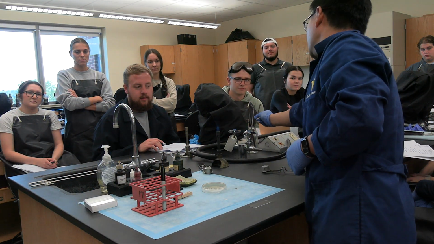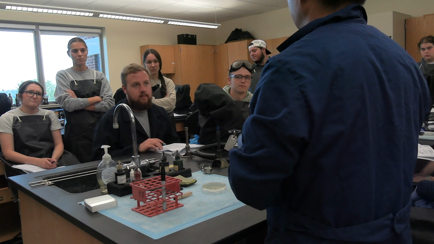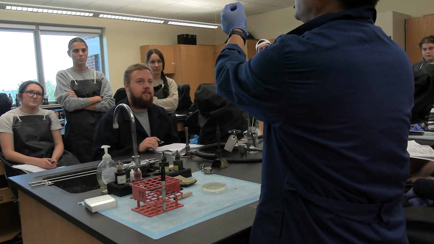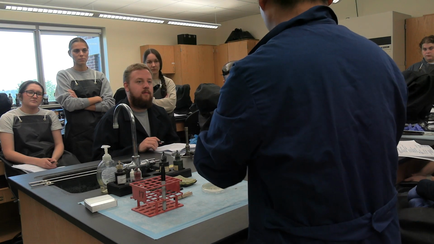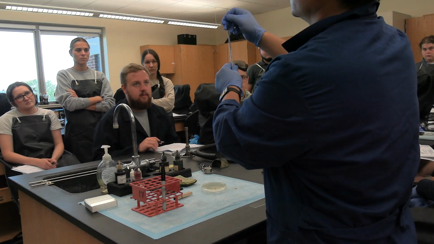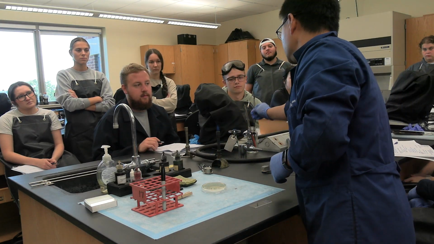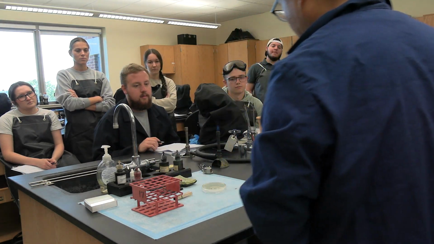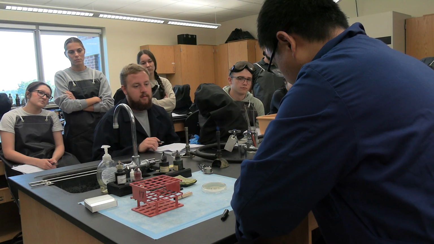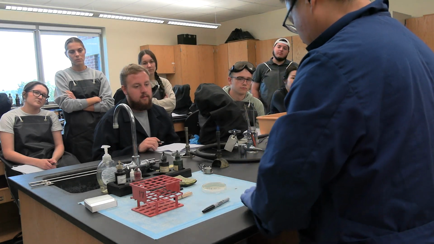So we want to have a loop ready. Make sure these things are ready. You need to use a loop, which means on the top there is a circle. This is not a loop. That's called a needle. There's no circle. We will use it later when we do the biochemistry test. Now what we do is label. Draw a big circle right on the corner, EC, and then flip it over.